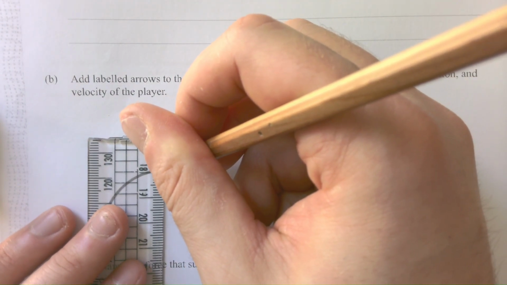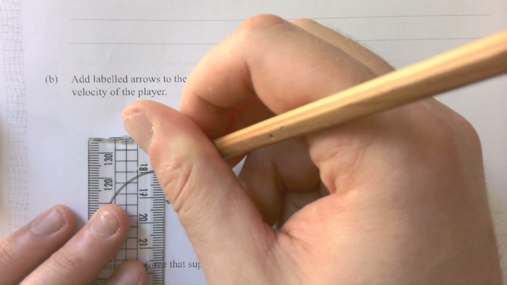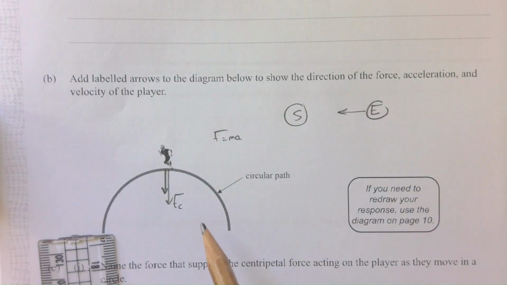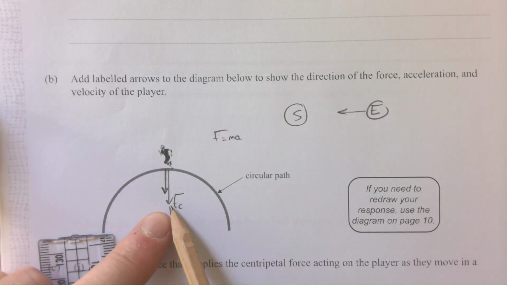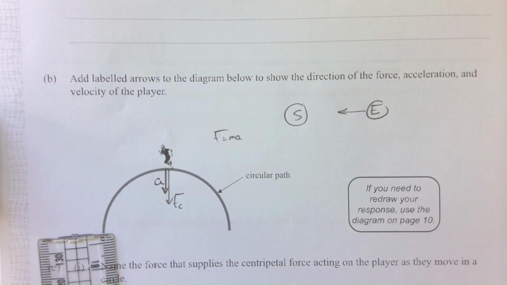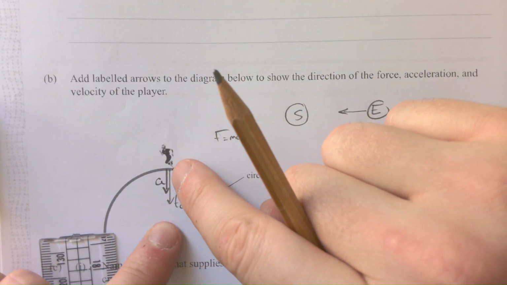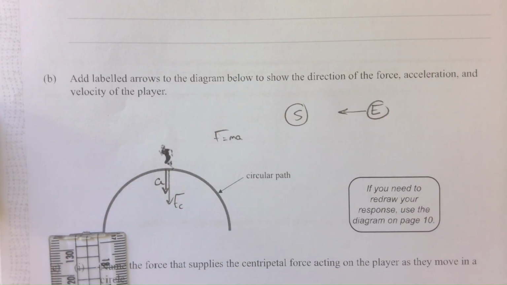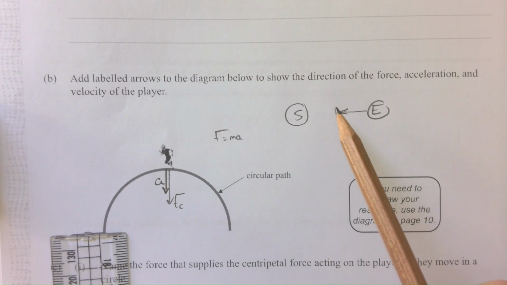It doesn't really matter on the sizes because that just depends on the mass, but do draw them slightly separated just so the examiner can see that you've got two different arrows. In reality, they are both acting in the same place. We are just doing this so that the marker can see what you're drawing a bit more clearly. And then we've got two of our three things drawn up.